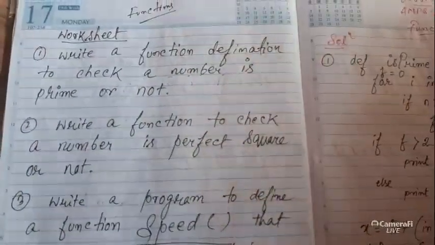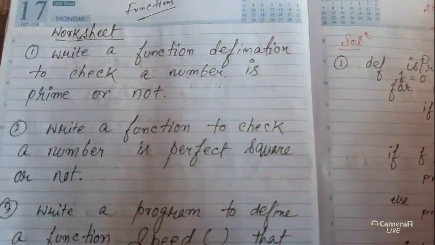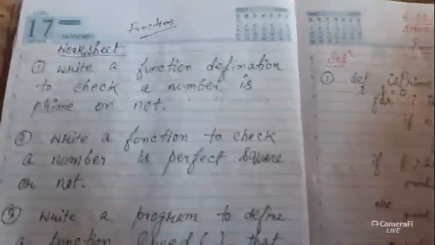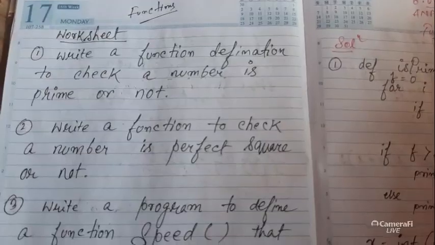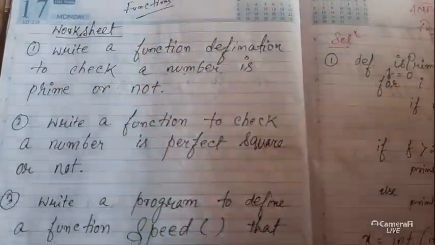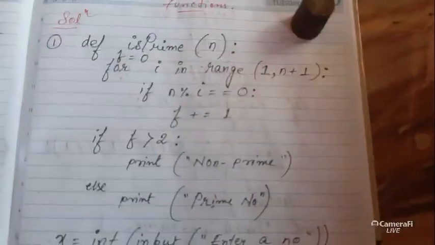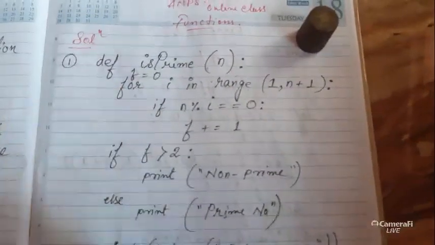Today the very first program I will try to elaborate. What is the question? Write a function definition to check whether a number is prime or not. How can we check it? First, as we know, we have to define the function. So how have we defined it?